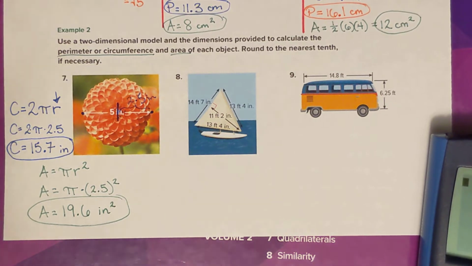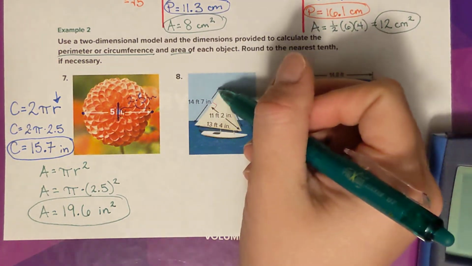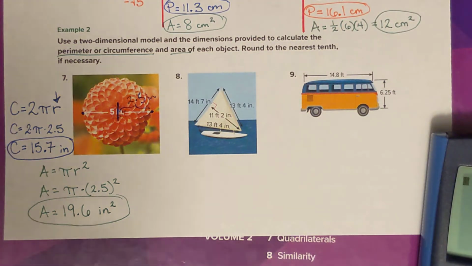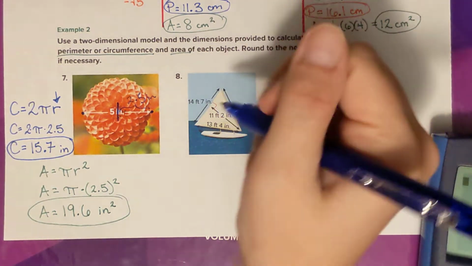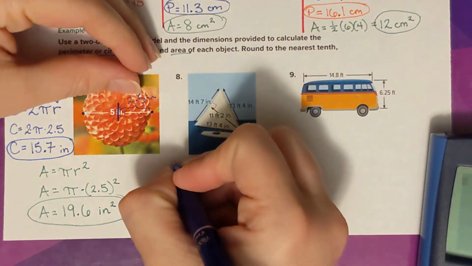Alright, now let's try this sailboat, okay? When you look at the sailboat, they give you a bunch of different numbers. They give you all 3 sides, which means you should be able to go ahead and just do the perimeter right away. Because remember, for perimeter, you're just going to add up all of your sides together, okay?